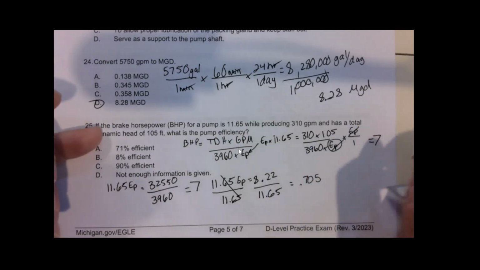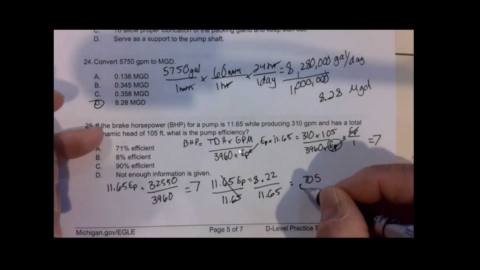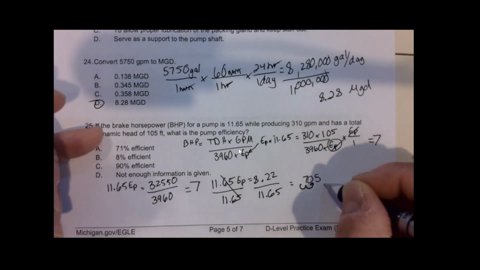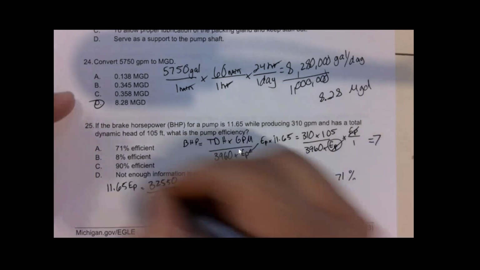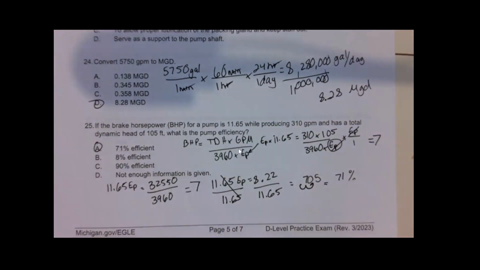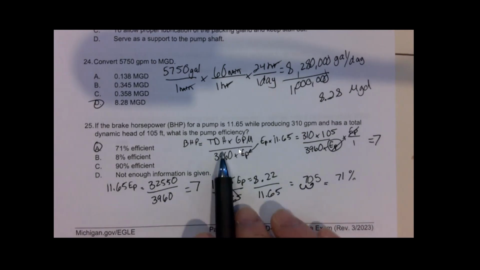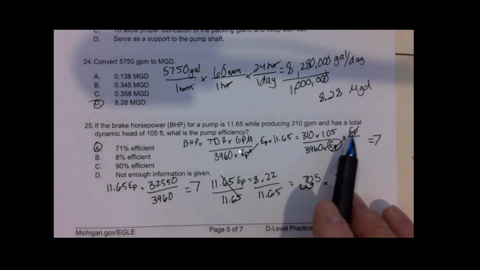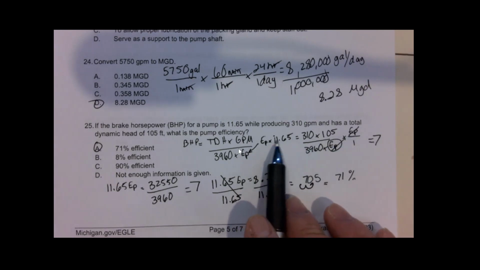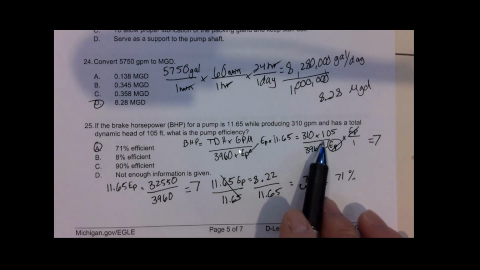0.705. Well, in order to get a decimal to a percent, you go 1, 2 to the right. So this will round out to 71%, which is our answer. So you need to use your math formula sheet because not everyone's going to have this memorized. And then you need to times by the reciprocal here and get EP to the top. EP needs to be on the top of the formula.